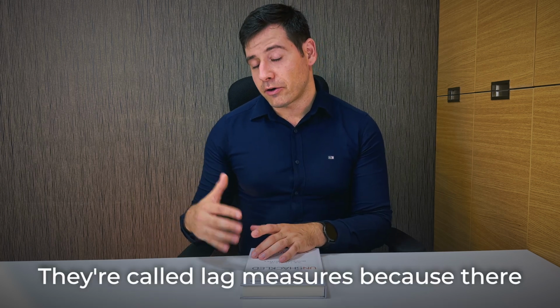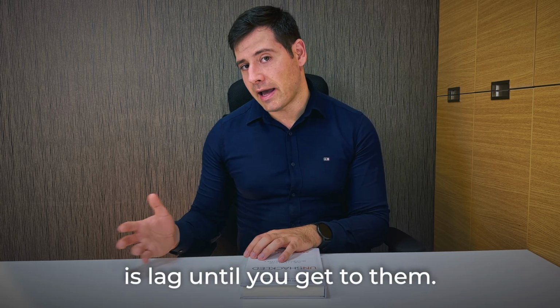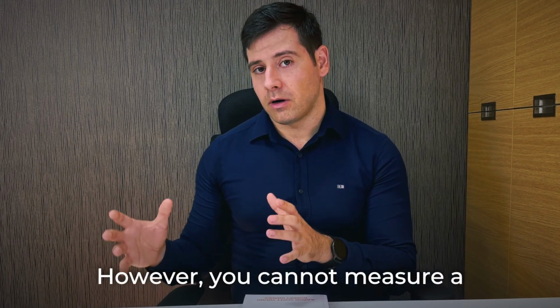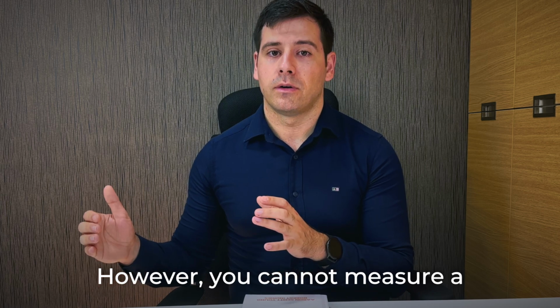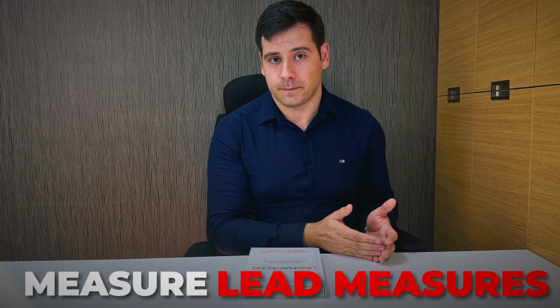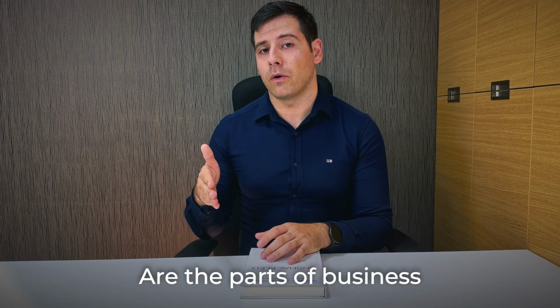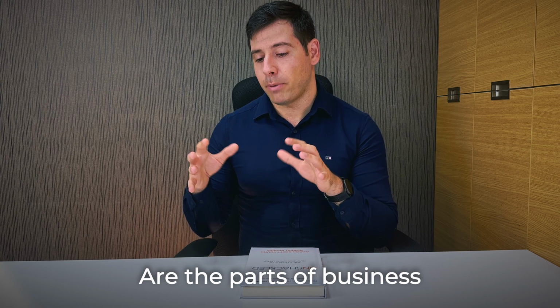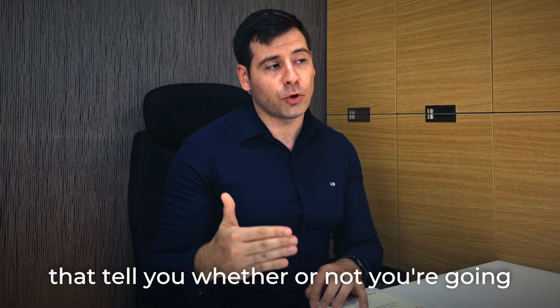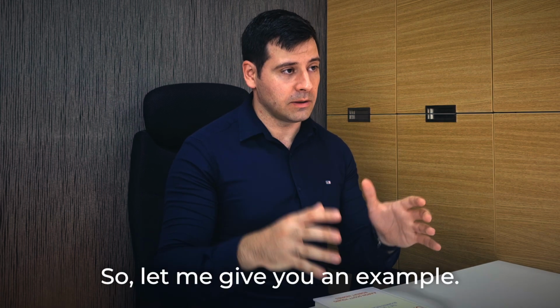Why? They're called lag measures because there is lag until you get to them. However, you cannot measure a lag measure on a day-to-day basis, or plan for it on a day-to-day basis, because a lag measure is a result. And so what you need to measure is lead measures. Lead measures are the parts of business or parts of your activity that tell you whether or not you're going to hit your lag measures. So let me give you an example.